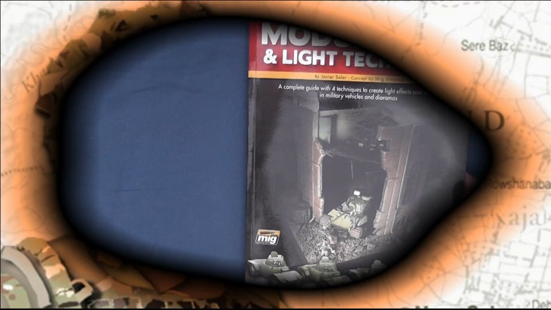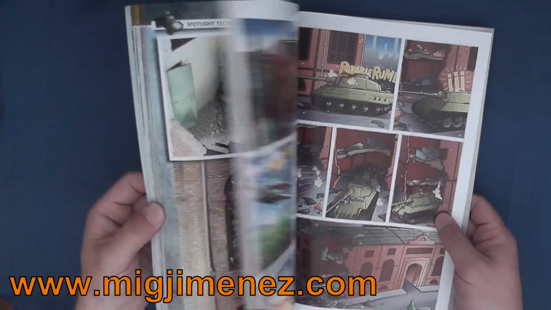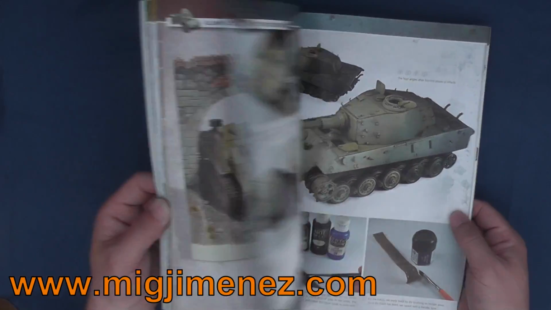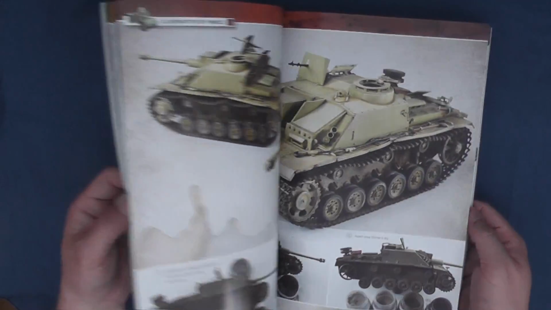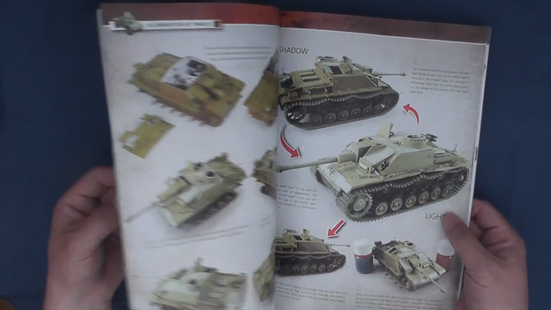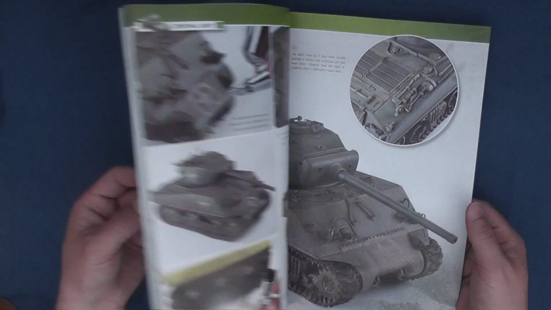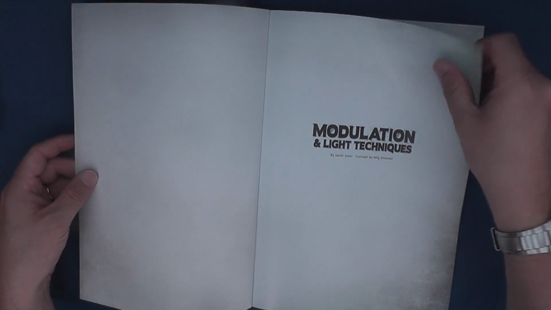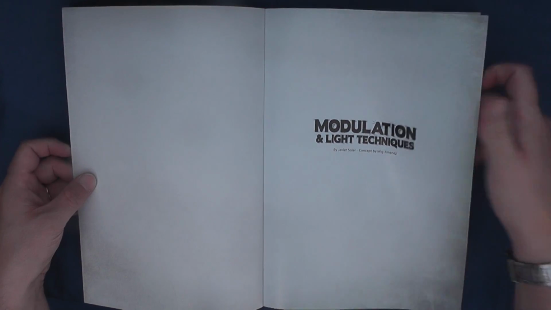Today we're going to take a look at MIG Ammo's Modulation and Light Techniques, a new A4 softbound 104-page supplement by MIG Jimenez and Javier Solés, retailing at around £18 or less. As the title suggests, this guide seeks to cover 4 techniques utilising the principles of light and colour to add depth and volume to armoured fighting vehicles irrespective of scale.